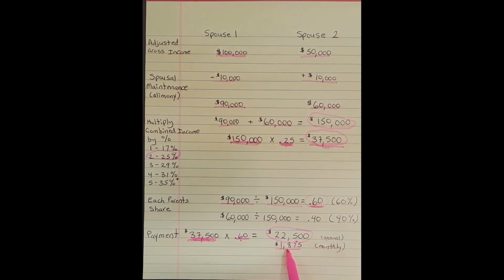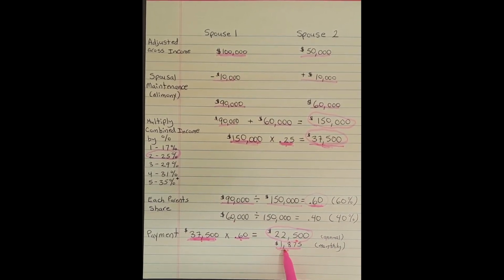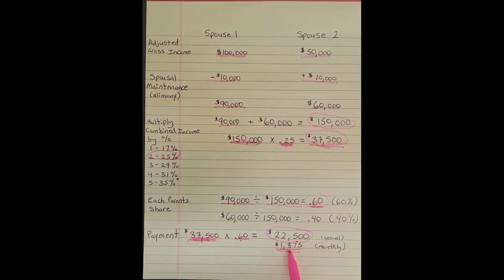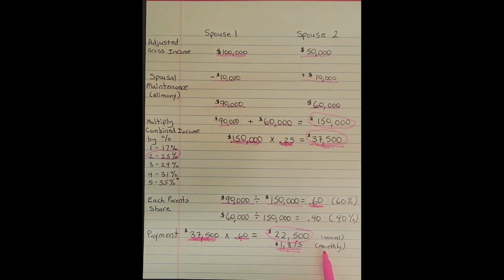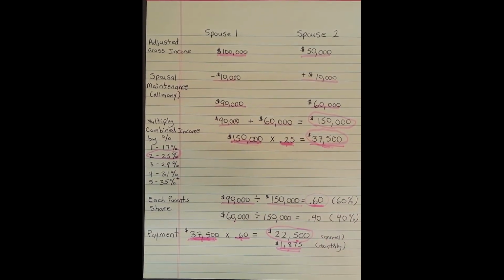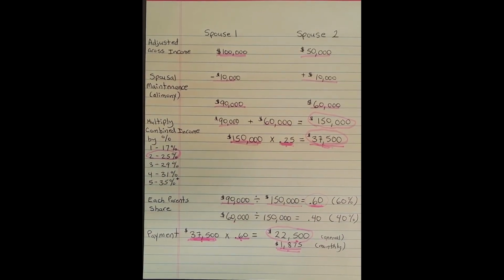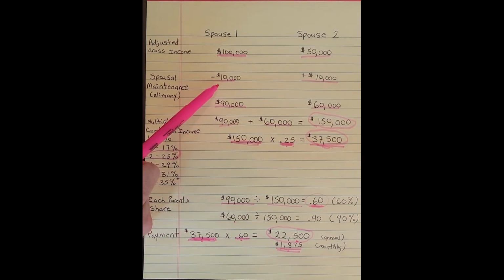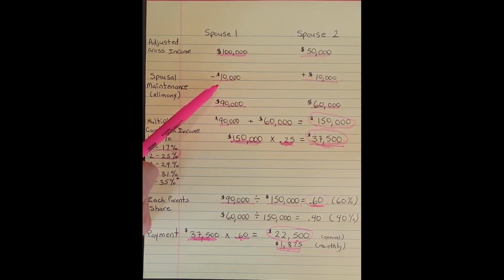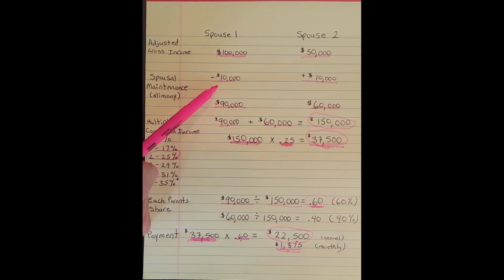In order to get the monthly payment, simply divide it by 12, and we get $1,875 in monthly child support payments that spouse one is going to pay to spouse two while maintenance is being paid. Once maintenance finishes, we're going to have to again figure out how much child support he's going to have to pay.